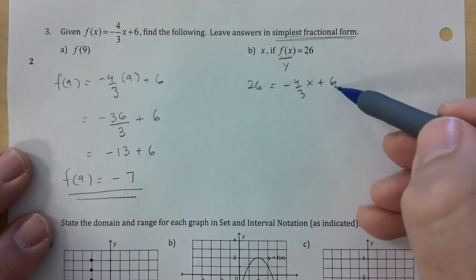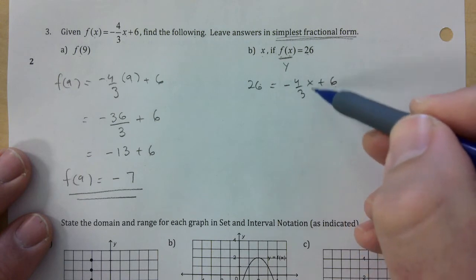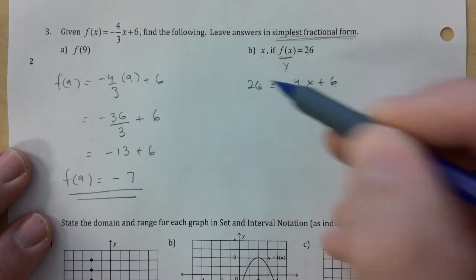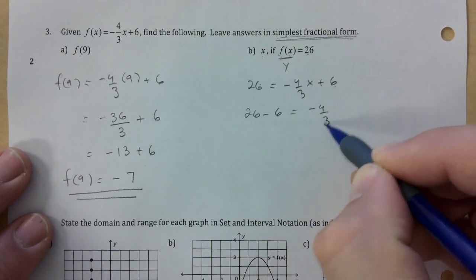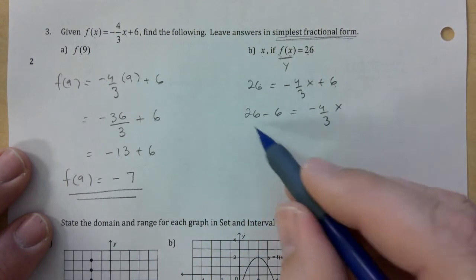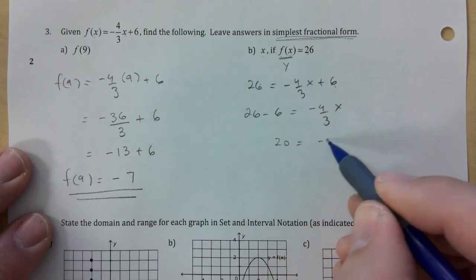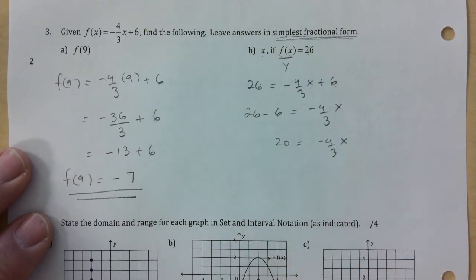And now what? Bring the 6 over first. Remember, this is multiplying and dividing x. Leave that for the end. Bring the 6 over. So it's 26 minus 6 is equal to negative 4 over 3 x. That leaves you with 20 is equal to negative 4 over 3 x.